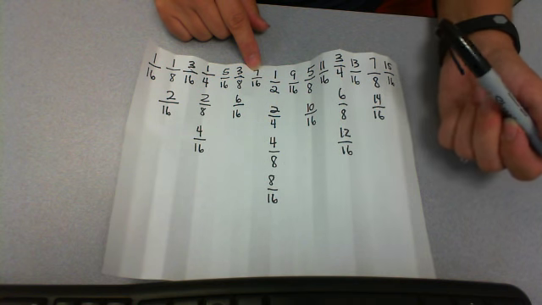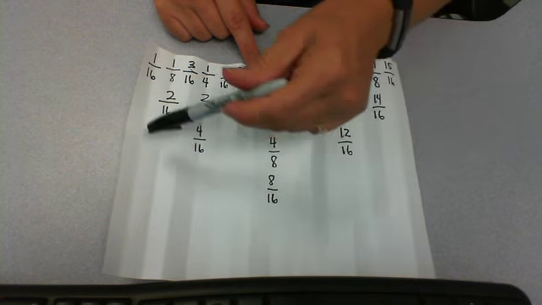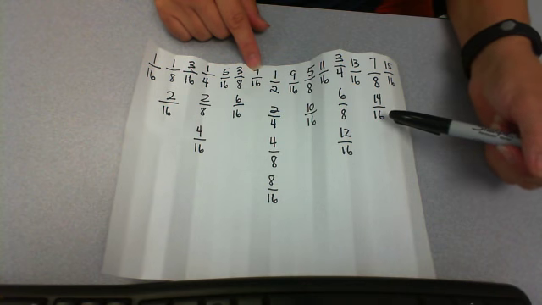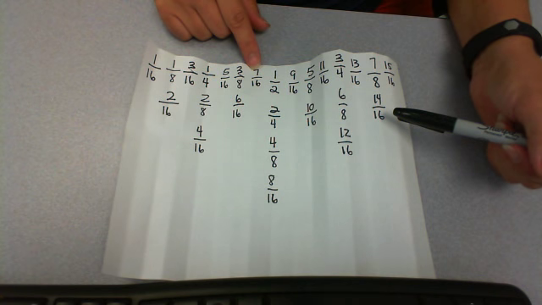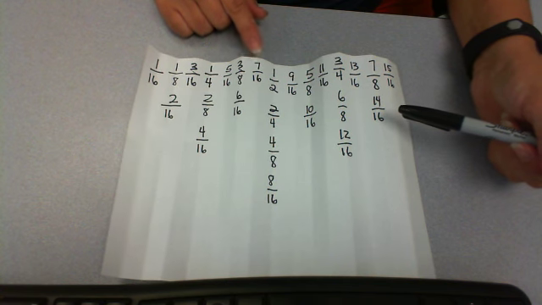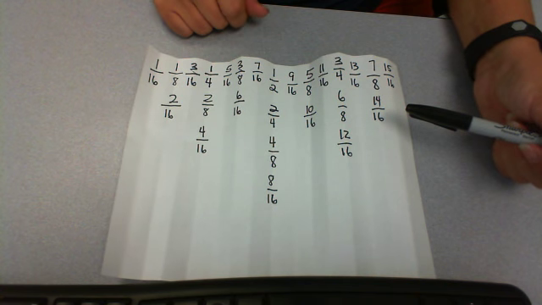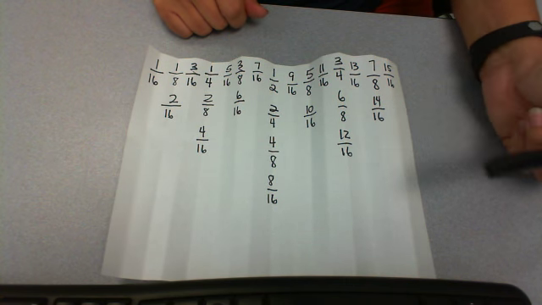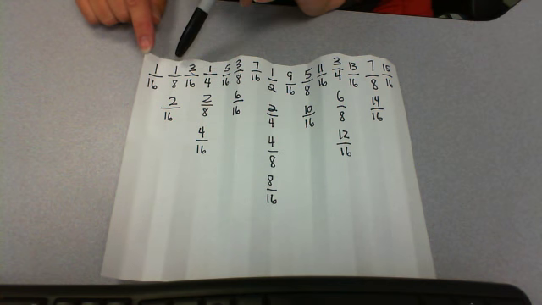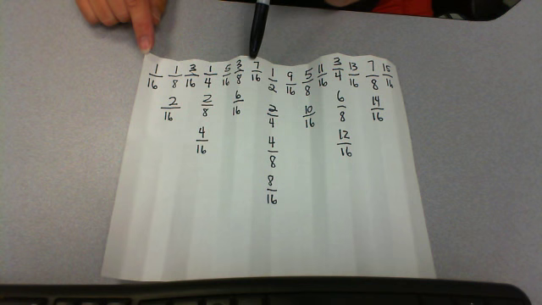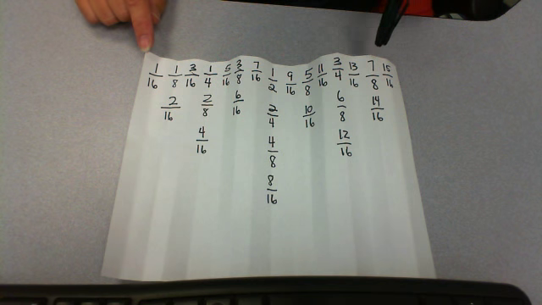What is one way that we can tell if our fractions here are in the simplest form? The numerator will be what kind of number? It's going to be an odd number. Take a look. 1, 1, 3, 1, 5, 3, 7, 1, 9, 5, 11, 3, 13, 7, 15.